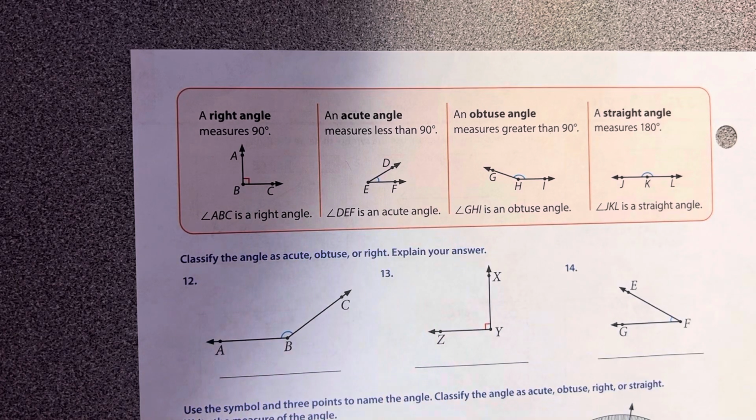Remember, we do this in class by putting our fingers to our elbow, and one of our arms is going horizontal and the other is going vertical.